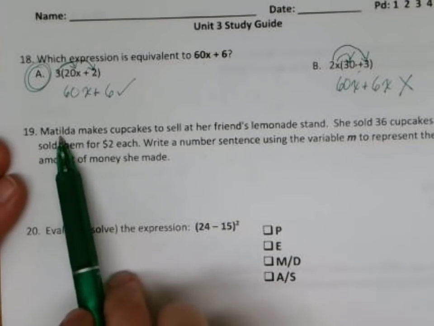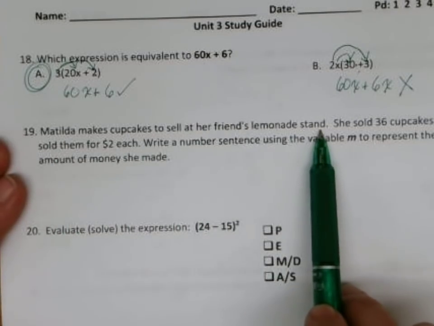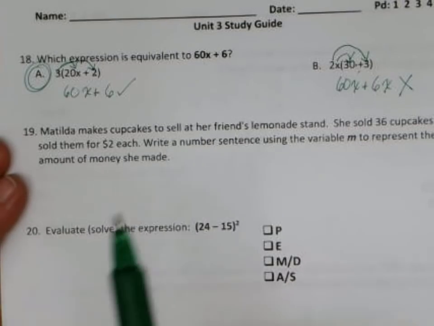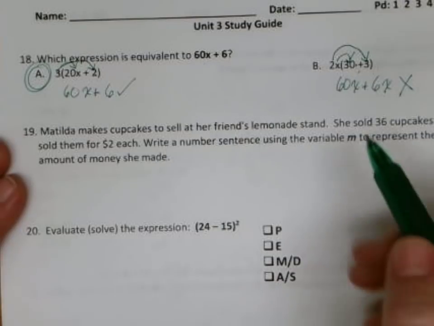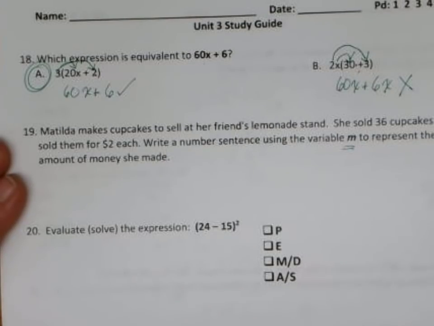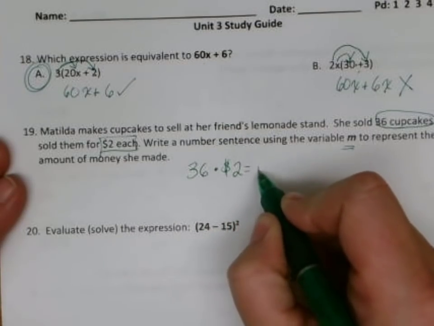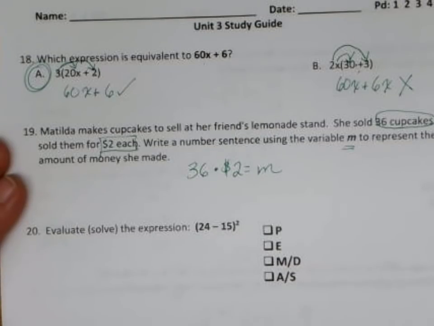So for number 19, we have Matilda makes cupcakes to sell at her friend's lemonade stand. She sold 36 cupcakes and sold them for $2 each. Write a number sentence using the variable m to represent the total amount of money that she made. So I have 36 cupcakes, and each of those cupcakes, she's selling them for $2 a piece. Well, in order to find out, I'm doing the total that she sold times $2, and that will give me the money that she's made. It's just 36 times 2 equals m.